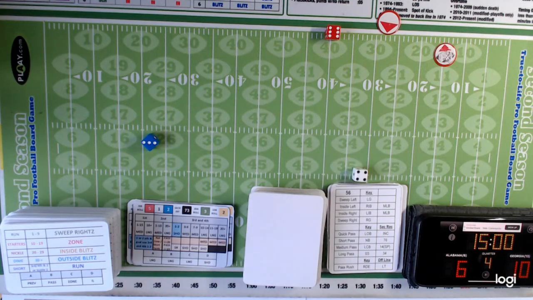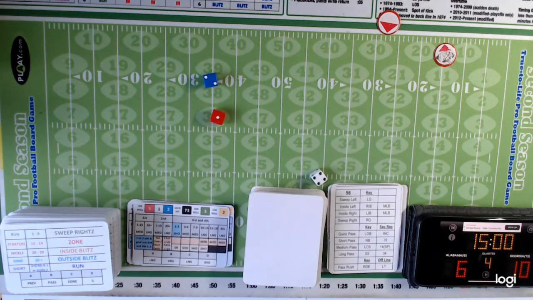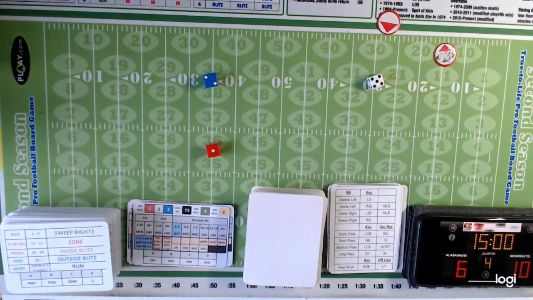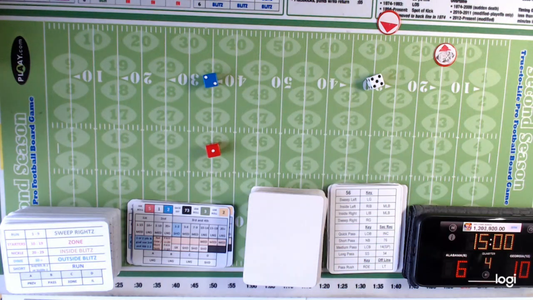64, quarterback will scramble again. 14, he's going to break away, and his long is 3, so this could be a timely breakaway here. 15, gets him 21 yards and a 1st down.